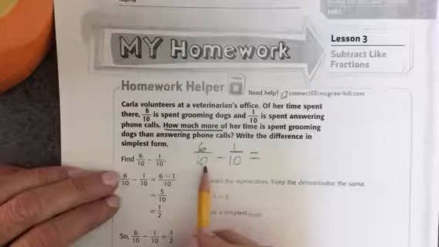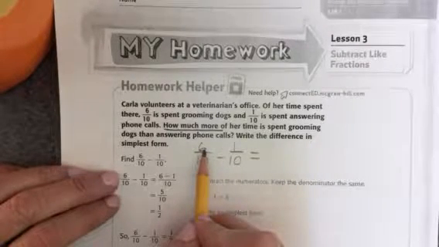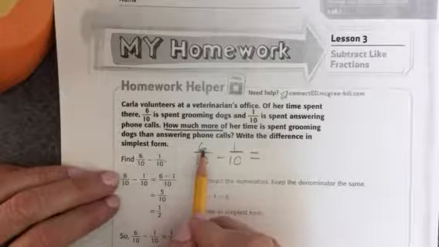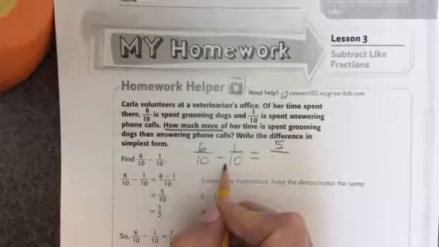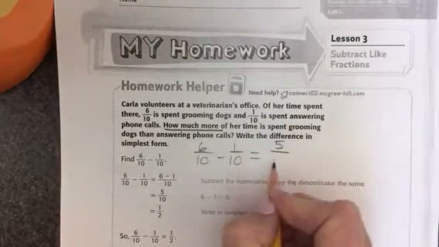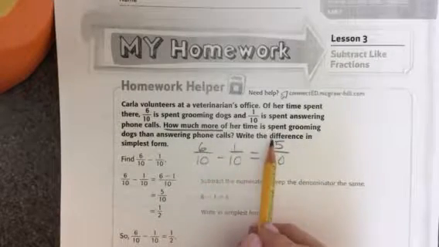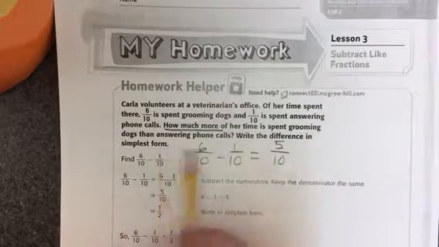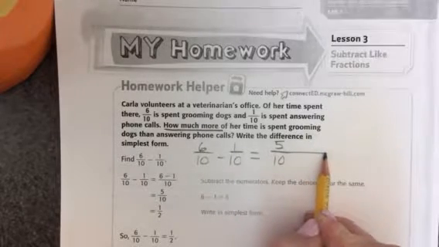When I subtract like fractions, I subtract the numerators. So I would go 6 minus 1 is 5, and my denominator stays the same. Tenths, 5/10. Then it also said to write the difference in simplest form. So I take 5/10 and I need to get the greatest common factor.